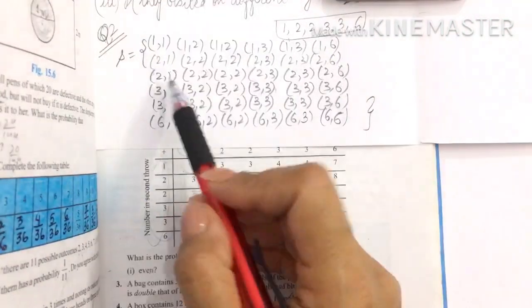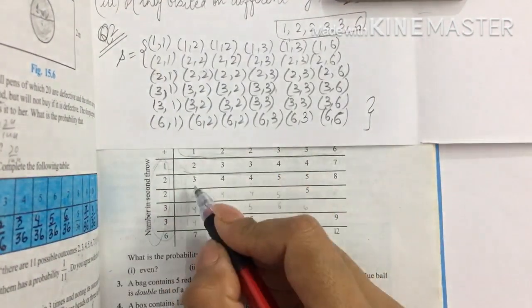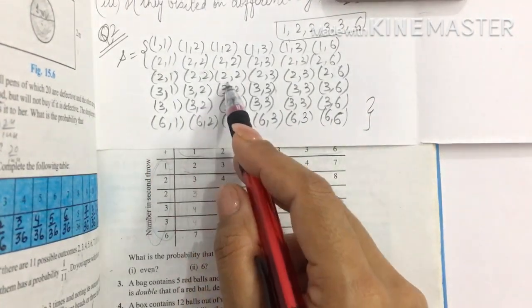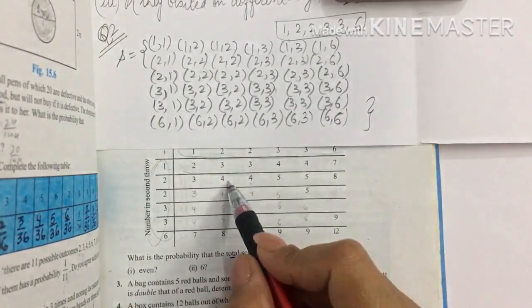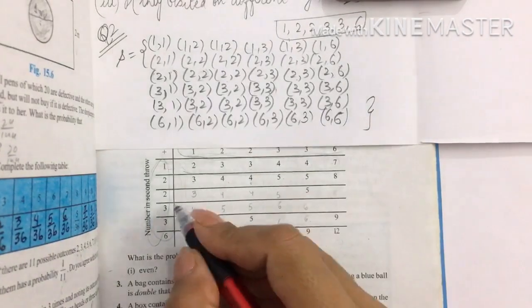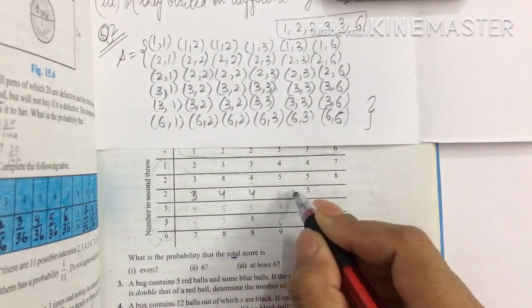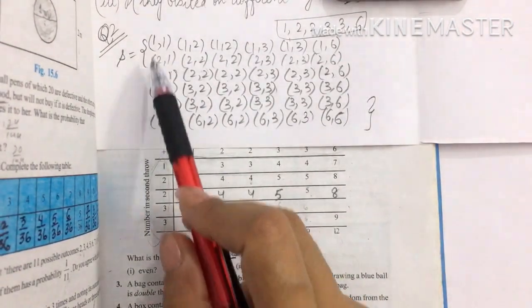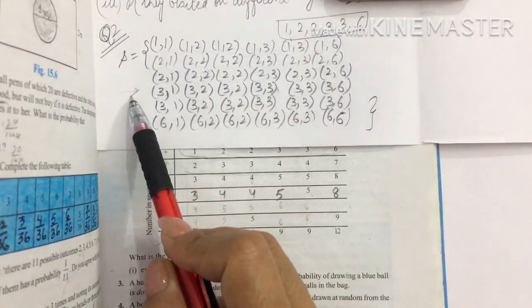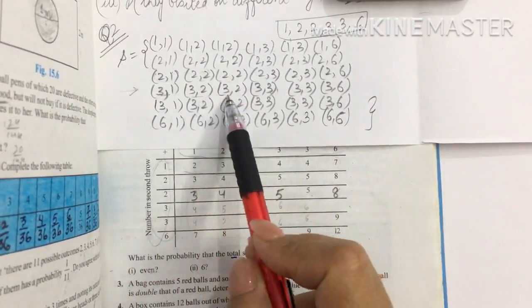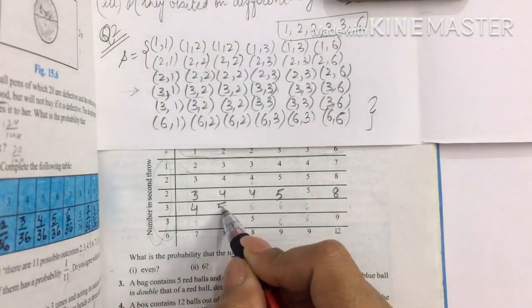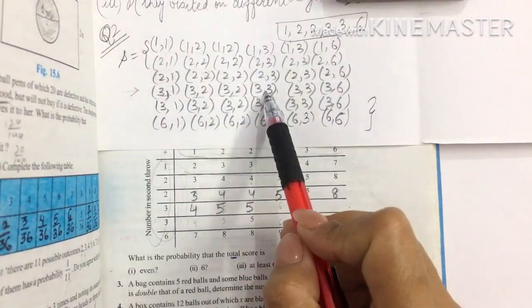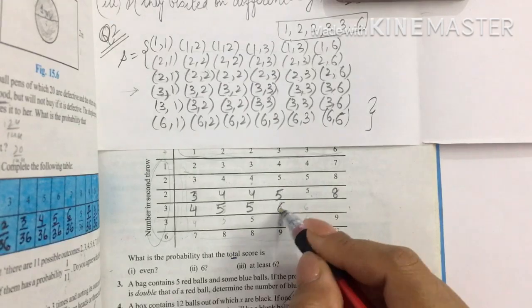So in the next row, what would you have? You would have 3, they have filled it, 4, 4, 5, 5, 8. So 3, 4, 4, 5, 5, 8. Then for the first, second, third, fourth row. Fourth row is this one: 4, 5, 5, 6, 6, 9.